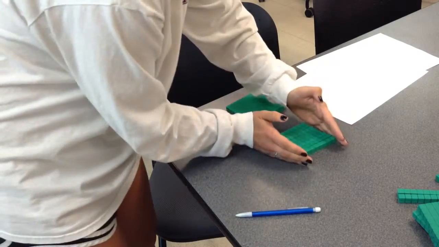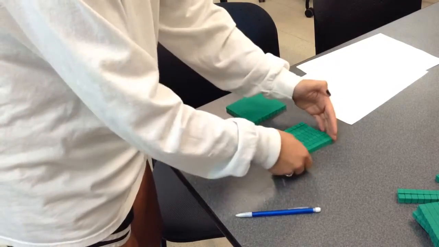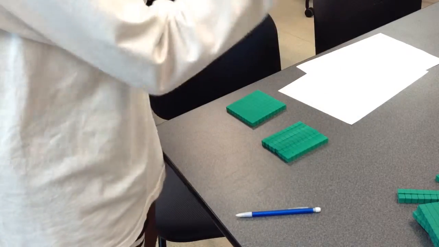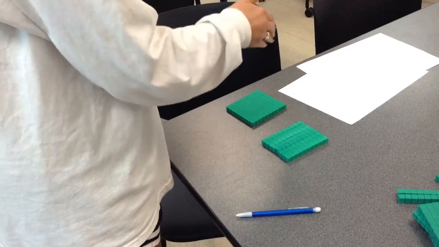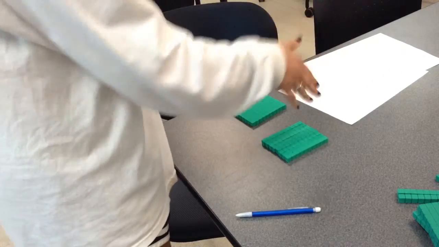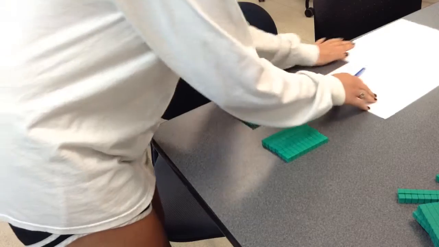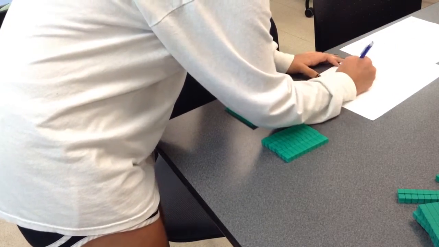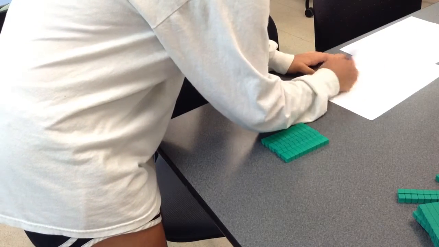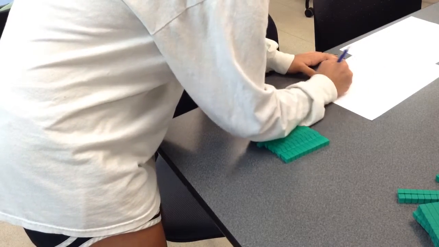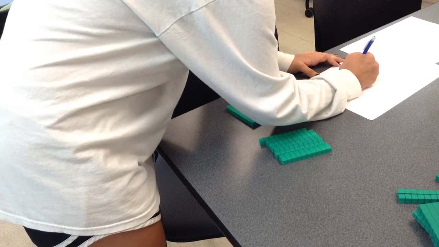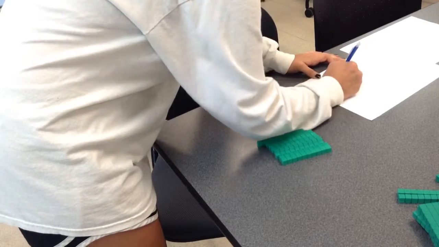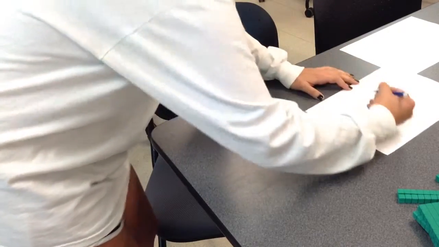We use block models because it allows us to see what our numbers land on in the ones, tens, hundreds, and thousands place. So when we write it out, we always want to write the larger number on top. And then this is going to be our ones, our tens, our hundreds. We're just going to write these little columns so we can separate it.